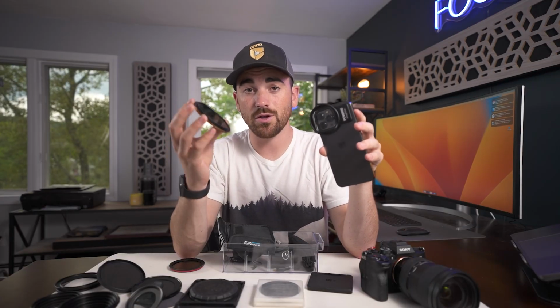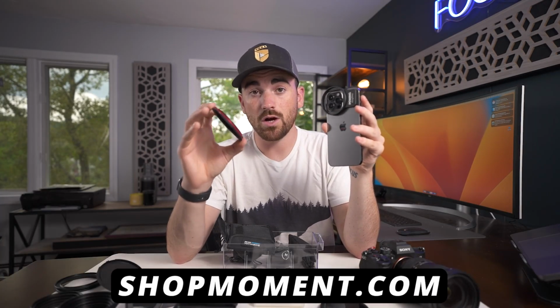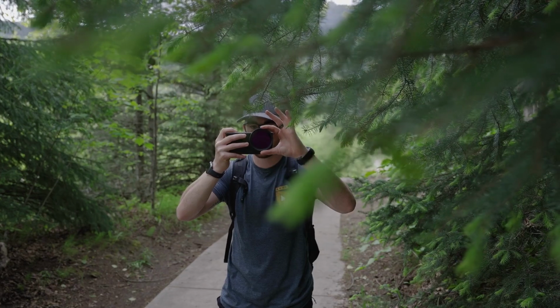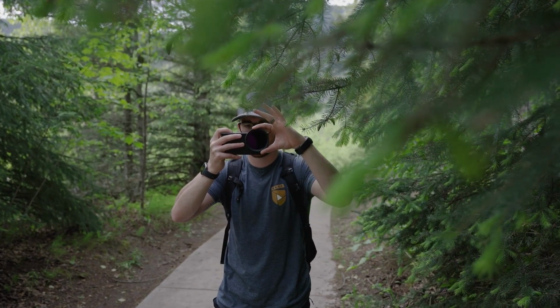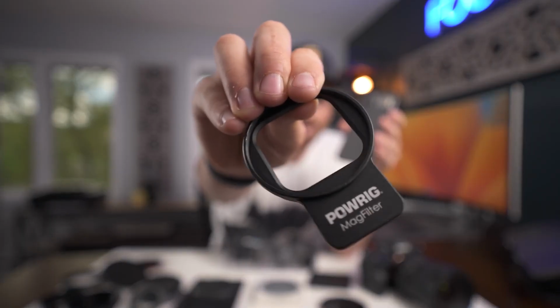I definitely don't think that I would use my $300 or so Polar Pro ND filter on this unless I was being very careful. This is an ND filter from shopmoment.com, another brand that I really like. I probably would be fine using these two together because this isn't quite as expensive. But nonetheless, you just want to be careful. I wouldn't be running around, jumping, and doing a lot of stuff with this mount on. But if it was just on a tripod, or I was just casually filming handheld, not doing anything crazy, this is probably the most convenient and easy mount to use.